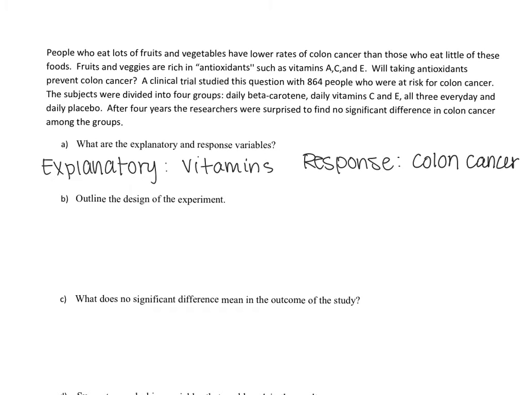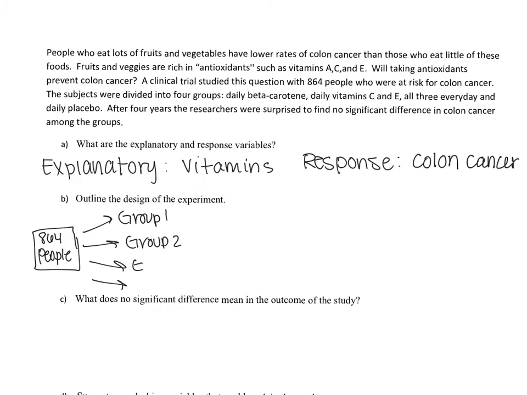So if we're going to outline the design of our experiment, we start off with our 864 people. Okay. They're then randomly divided into 4 groups. So we have group 1, group 2, group 3, and group 4.